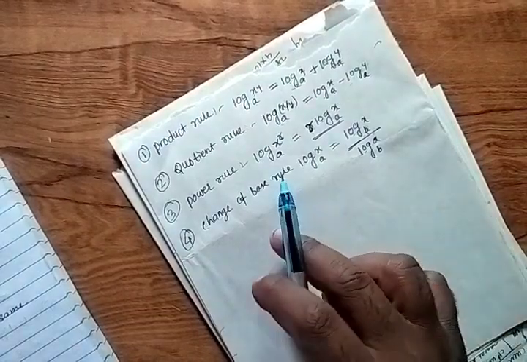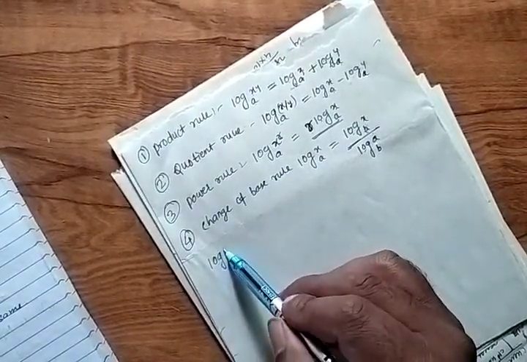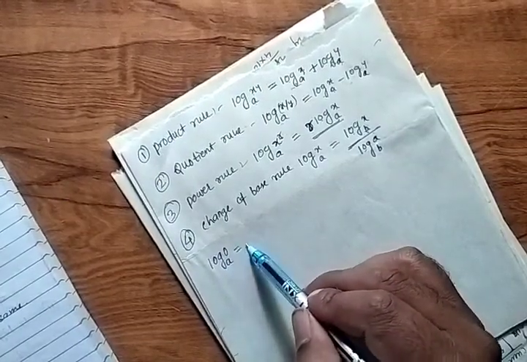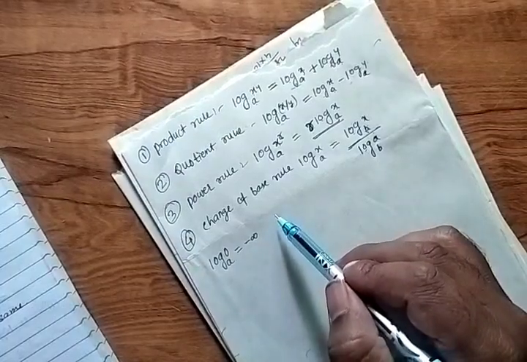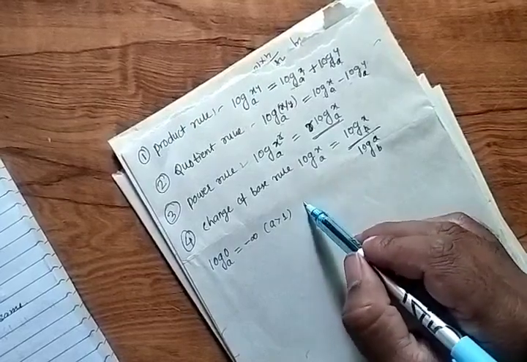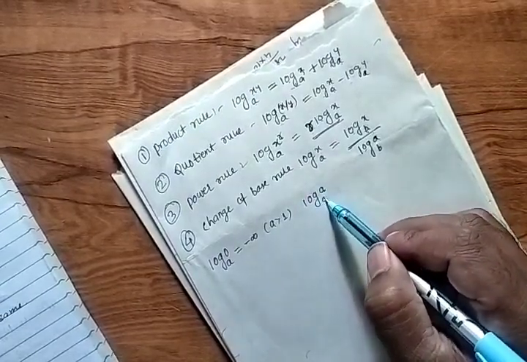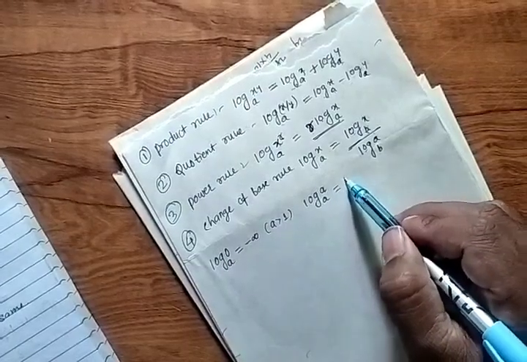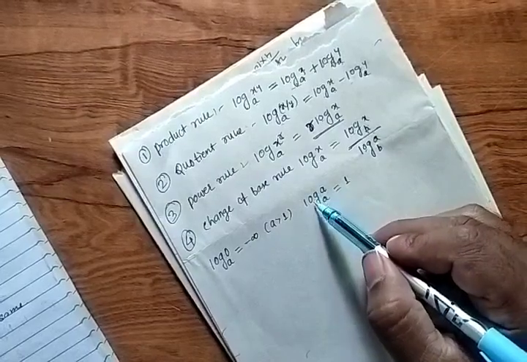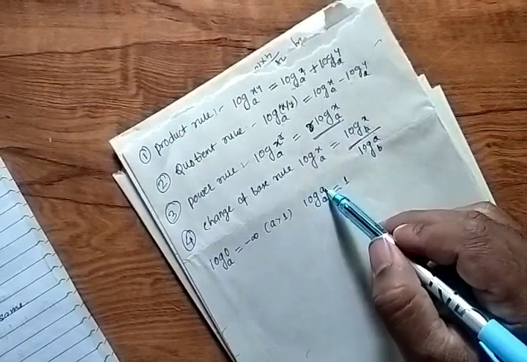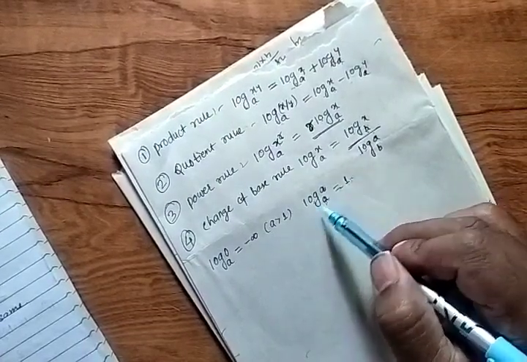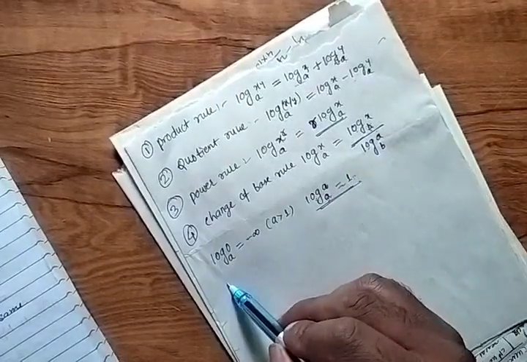Now some other properties. Log of 0 to the base a equals minus infinity, where a is greater than 1. Next property is log of a to the base a is equal to 1. If same signs are there, log of aa is equal to 1, log of bb is equal to 1, log of xx is equal to 1, log of yy is equal to 1. Simple property.